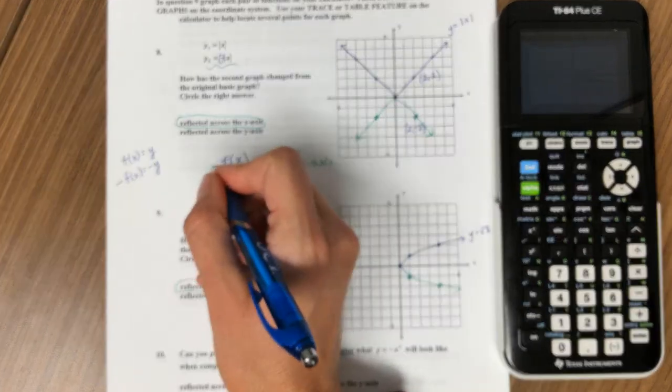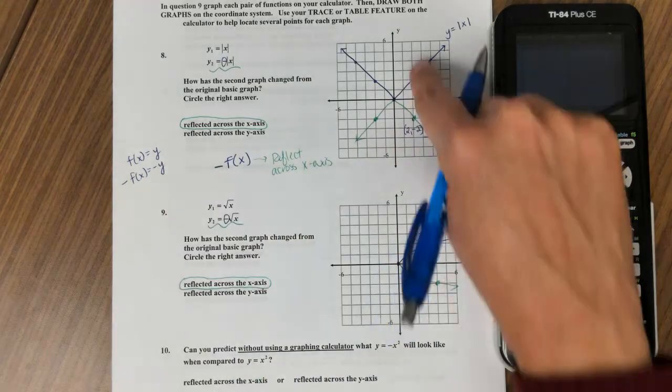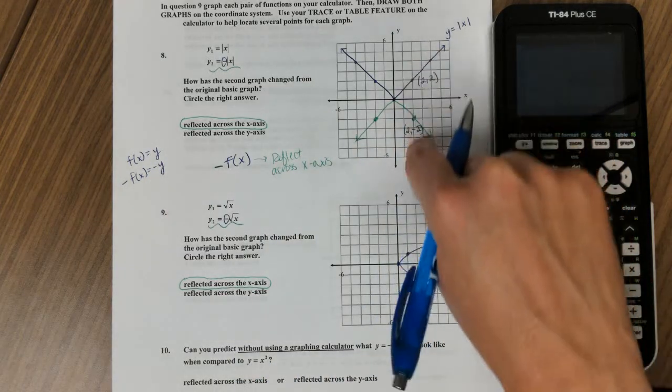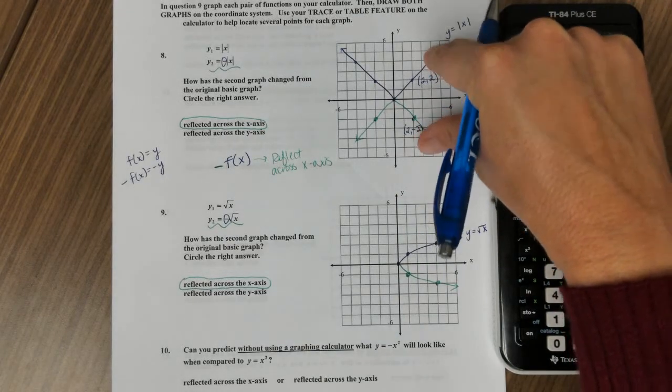So when I see this negative out in front of my function, that makes me think of changing the sign of y. If y's sign is changing from negative to positive or positive to negative, I'm reflecting across that x-axis to make that change happen.